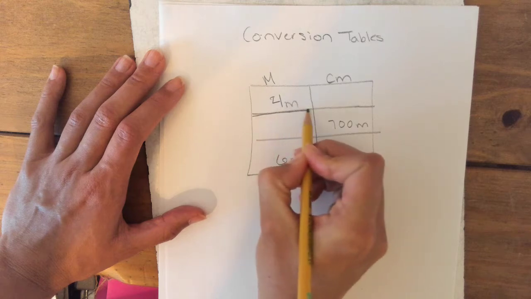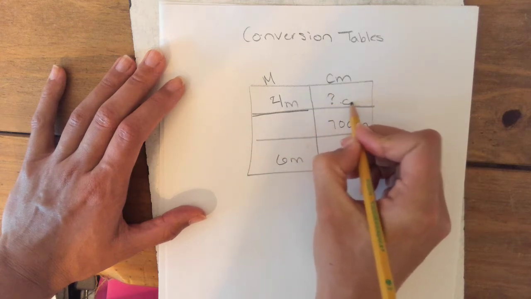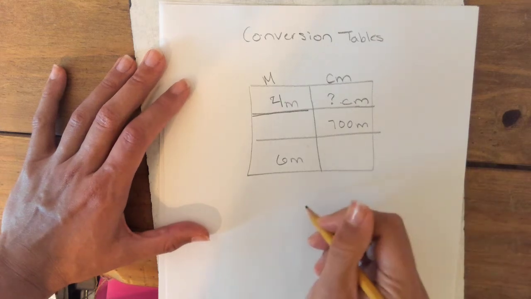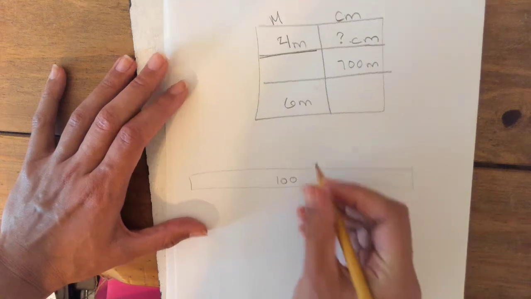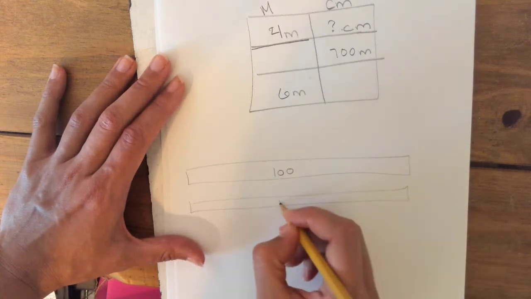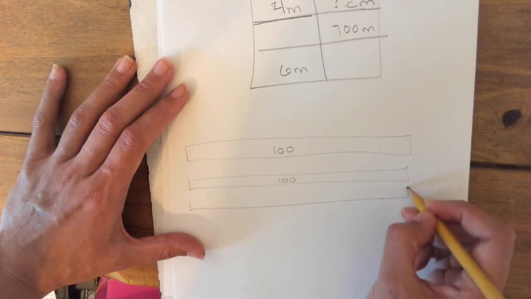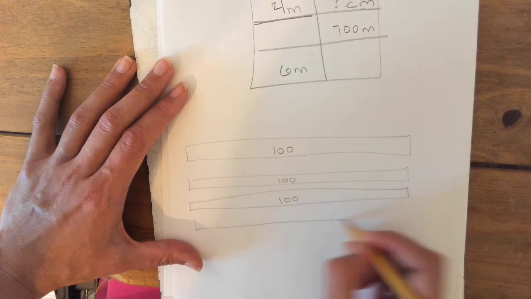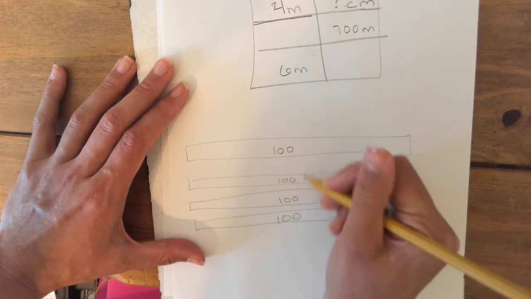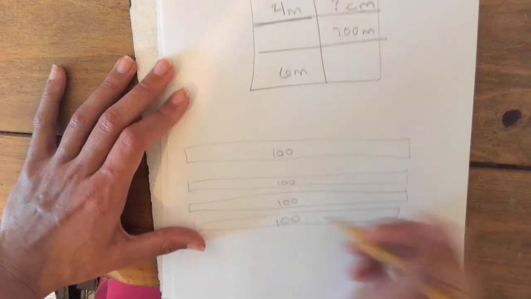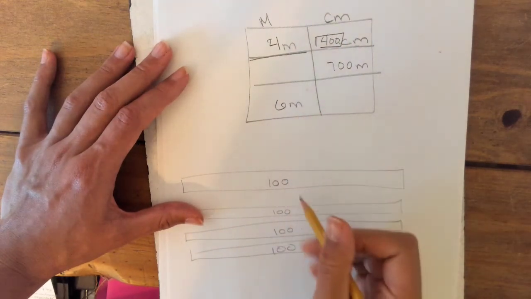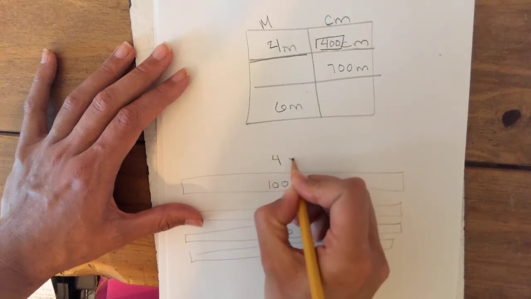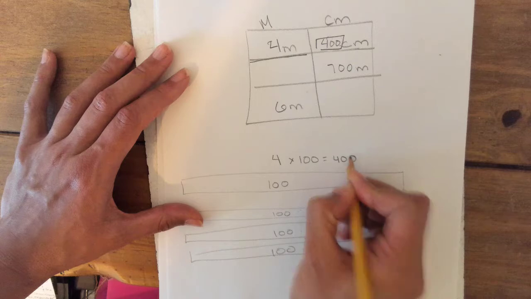So this one is 4 meters. I need to figure out how many centimeters is 4 meters. If I wanted to use a strategy of drawing the model, I could draw 1 meter has 100, another meter has 100, 1, 2, 3, and 4, 100. And then I can add them up, 100, 200, 300, 400. So I can put in 400 as my answer. Another strategy, since I know that there's equal groups, I can do 4 times 100, which equals 400.